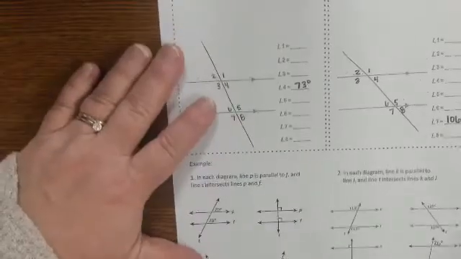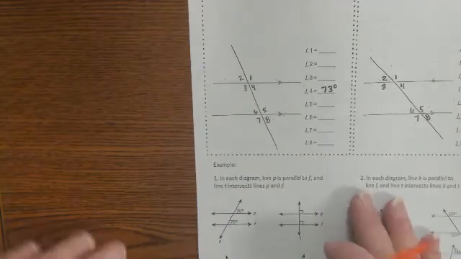Alternate interior angles. Oh my goodness, getting more fancy words here.